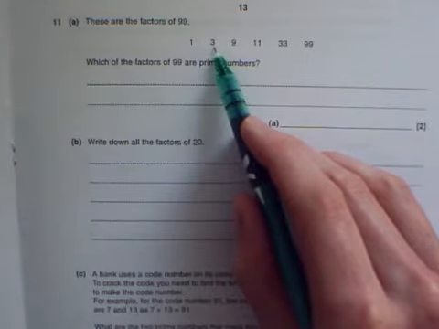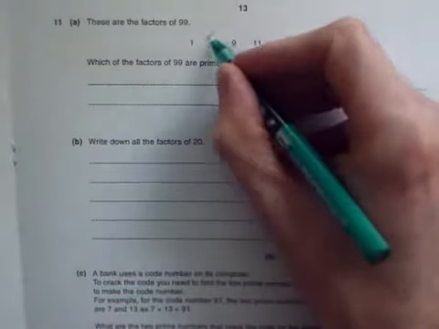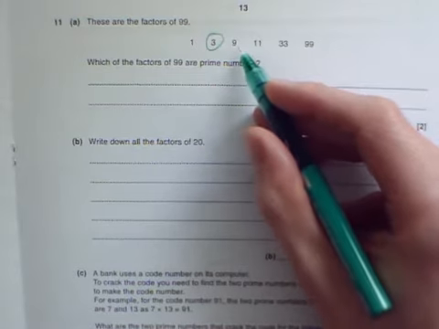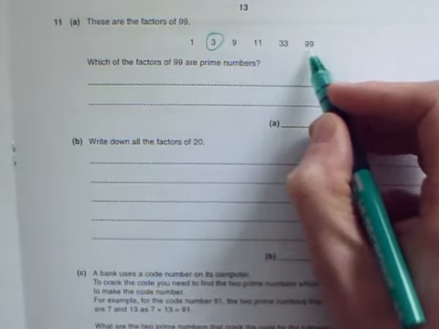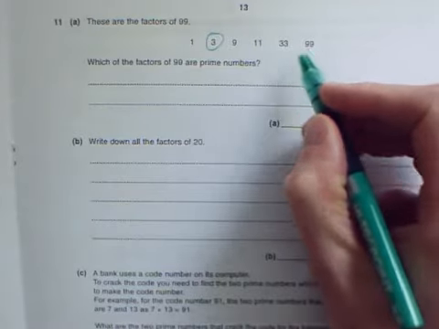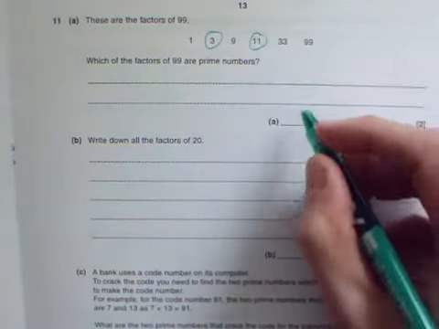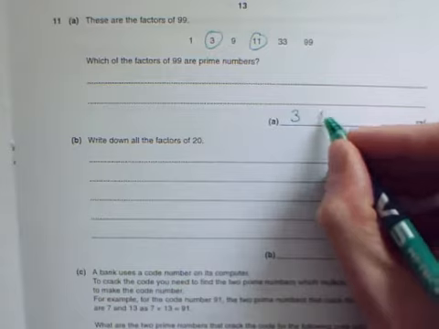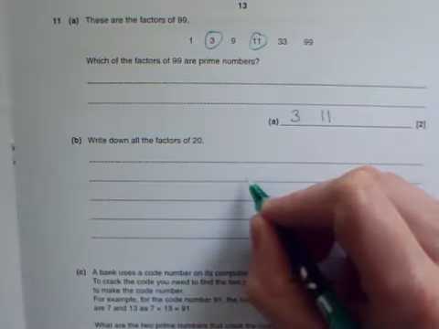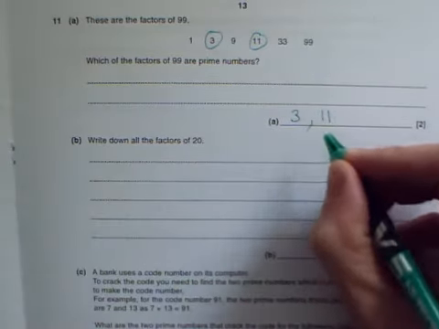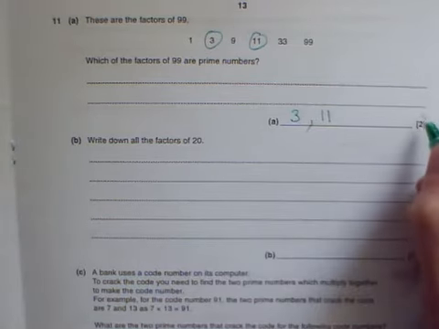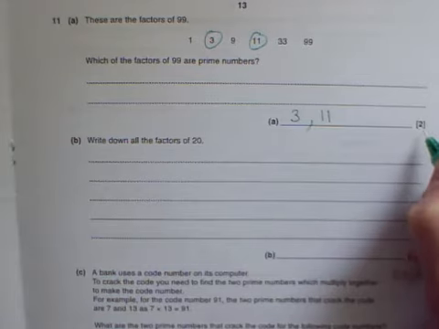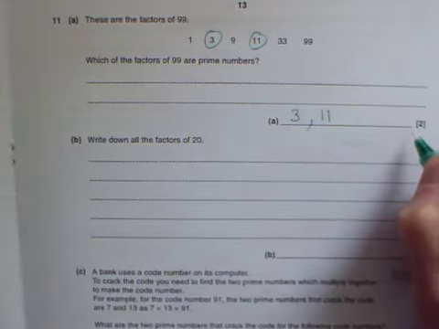Well, 3 isn't, because 1 times 3 is 3, so that must be a prime number. 9 is 3 times 3, 33 is 3 times 11, 99 is 3 times 33 or other things, so 11 is another one. 3 and 11 are the 2 numbers. Let's put a comma between them. Now, I wasn't quite sure about that, but it's 2 marks, so I'm almost certainly going to have to give 2 numbers. It's got to be 3 and 11.